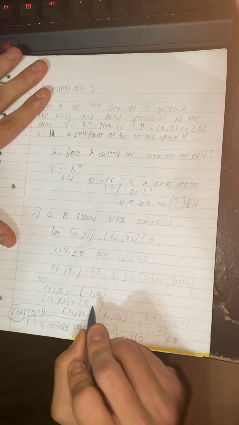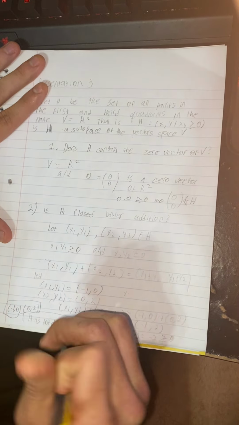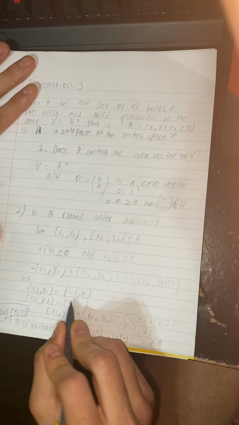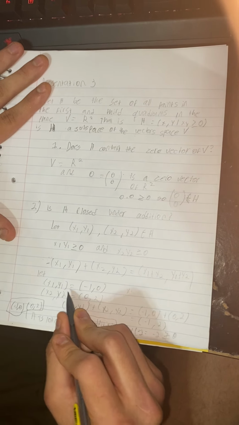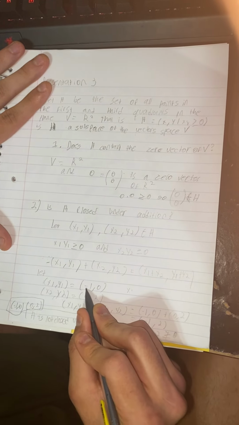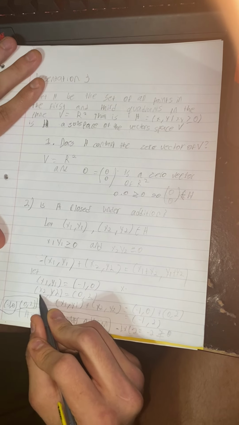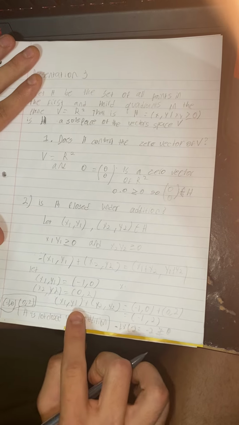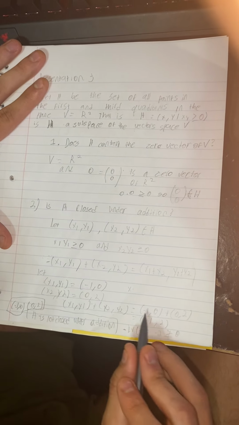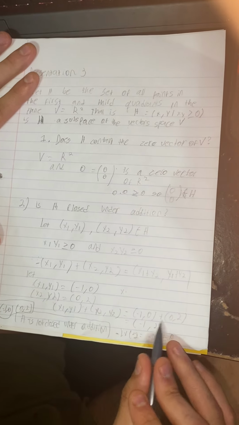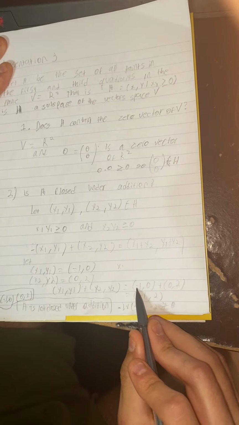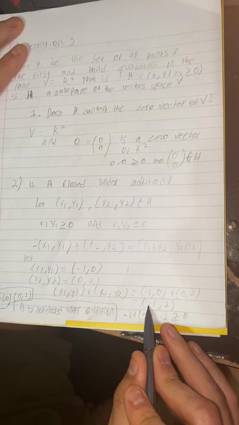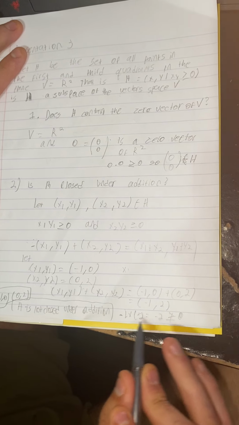So by definition, we would know that this would be the result. So x1 and y1, we'll put as -1 and 0, and x2 and y2 we'll put as 0 and 2. Now if we change out the vectors, we'll see that we get -1 and 0 plus 0 and 2, and that'll give us a vector of -1 and 2.